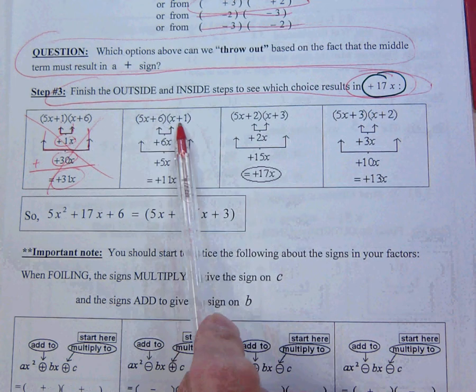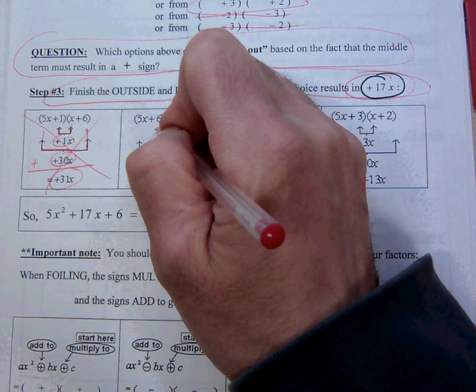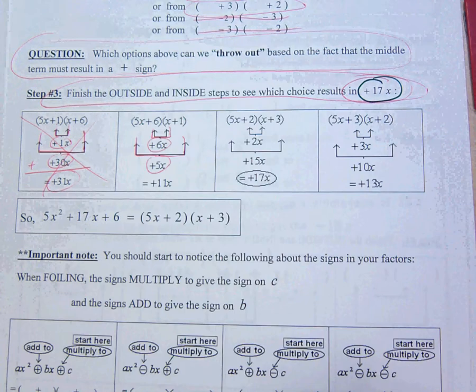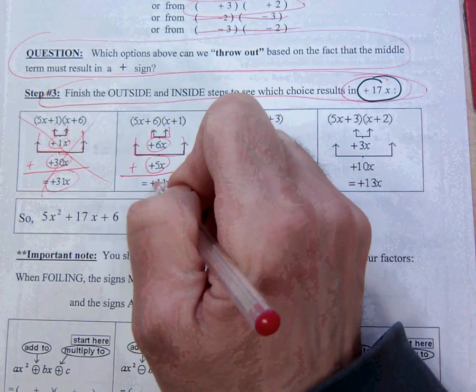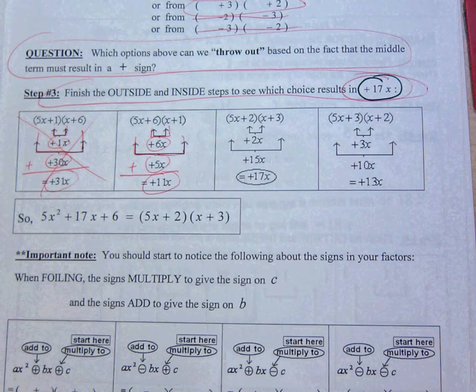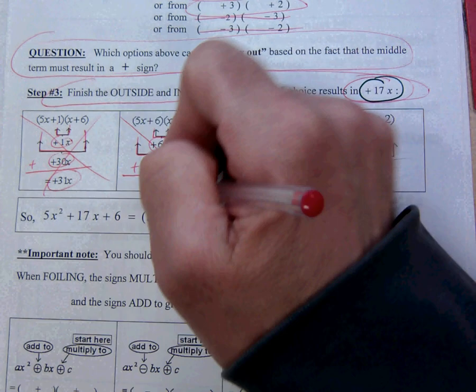So I'm going to put the plus 6 first and then the plus 1. When I multiply the inside ones, I get that. Multiply the outside ones, I get that. And when you add them together, you get a middle term of plus 11x. Is that what I want for my middle term? No. Cross it out.